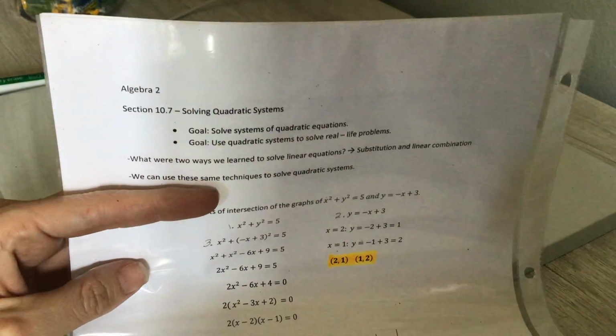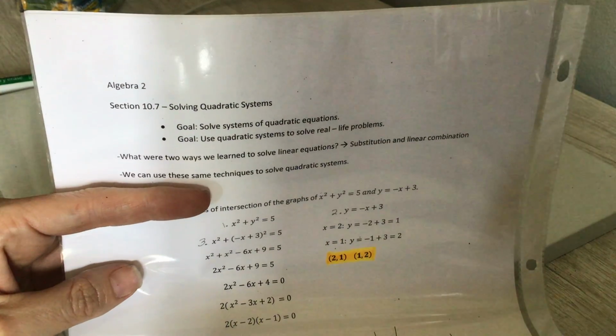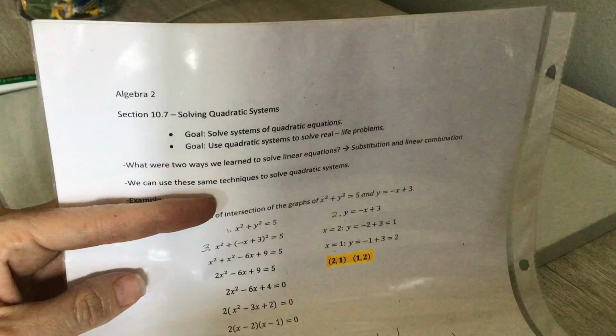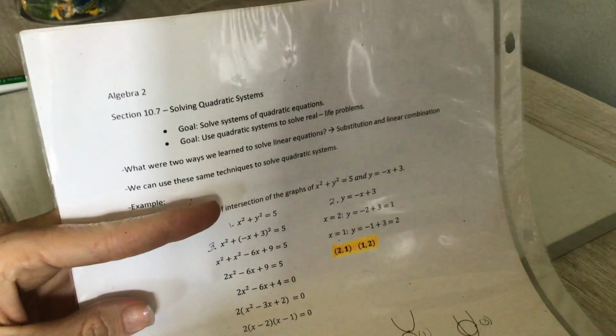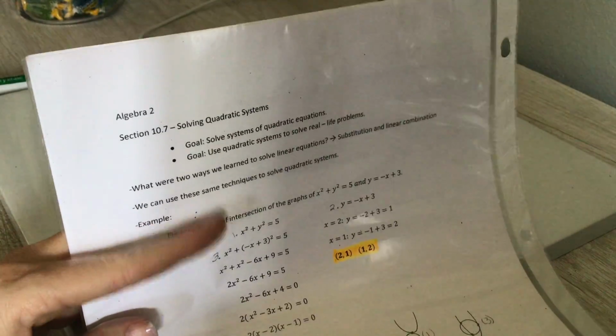Okay, so section 10.7 and the extension. You're learning the extension, you're doing homework on the extension, except you're not tested on the extension and it is not on your final, but I would like you to know it. Okay, so this is the last section you need for your final.